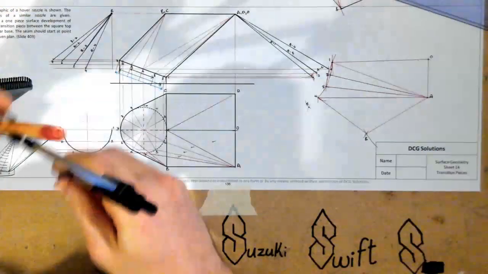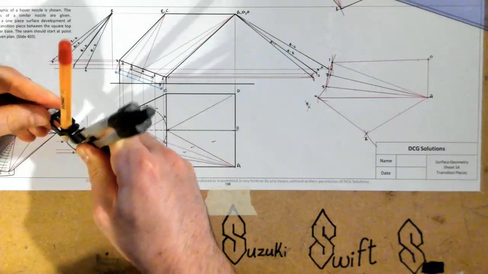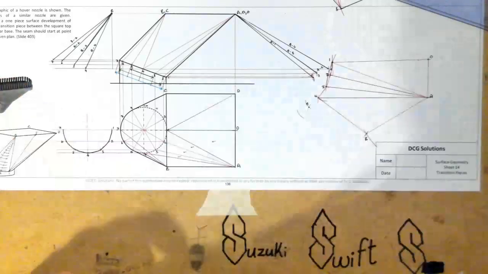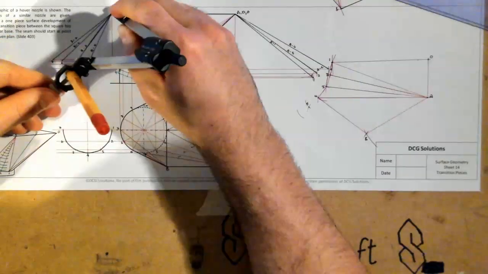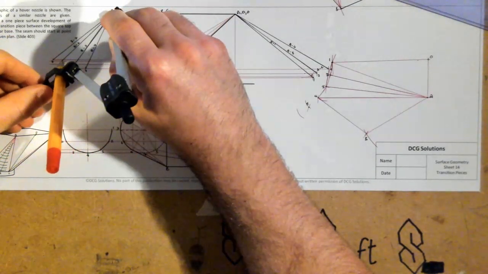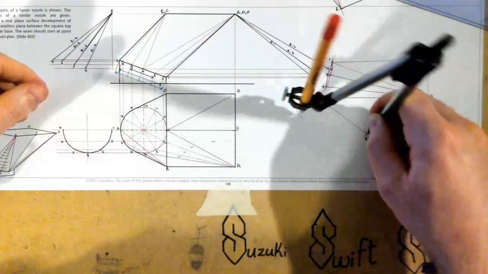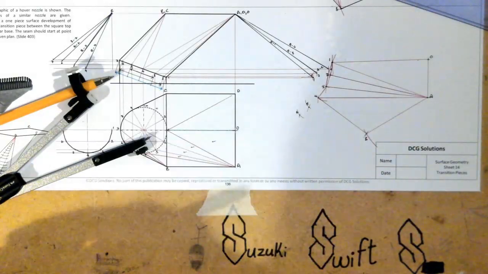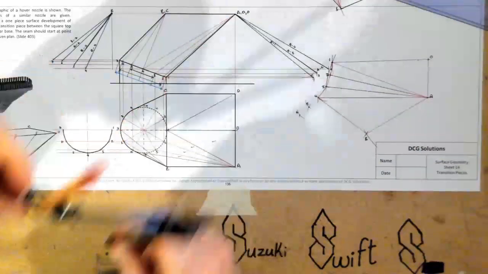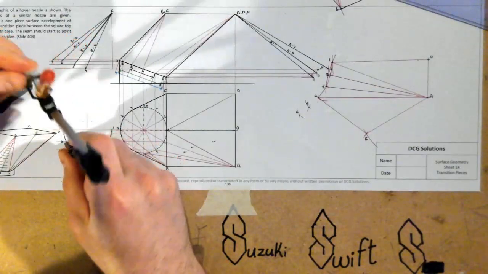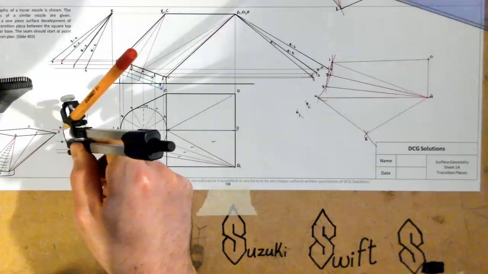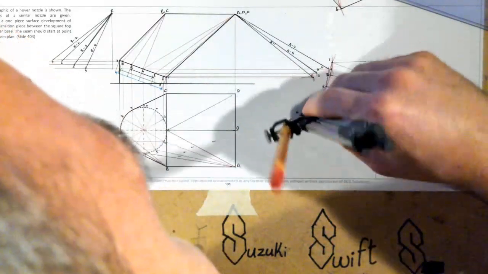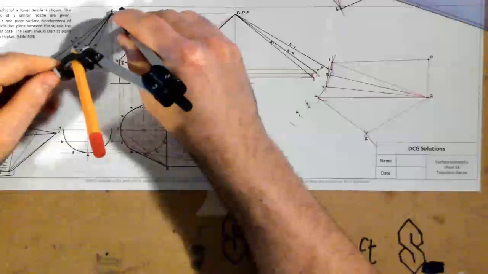Do the same, find 6 and 7. Take the true length from B to 6. And there's 6. And finally, the last one from B to 7. So I take the true length from 6 to 7, and then work out B to 7.